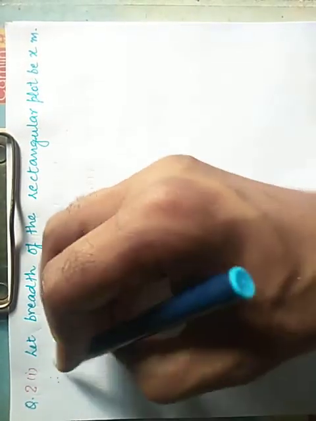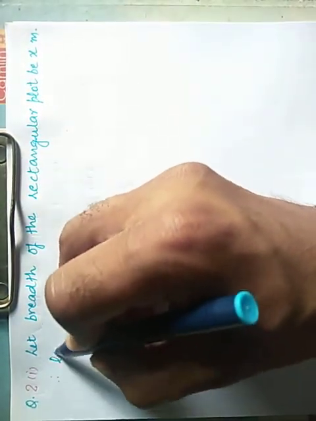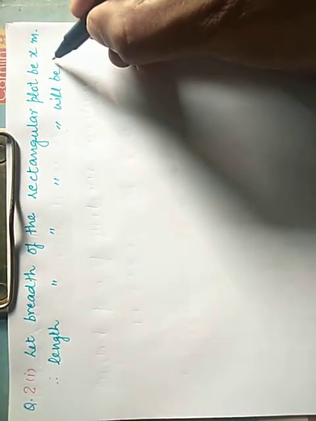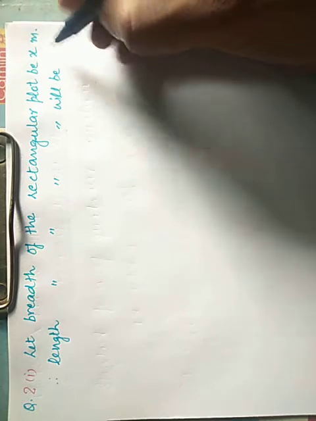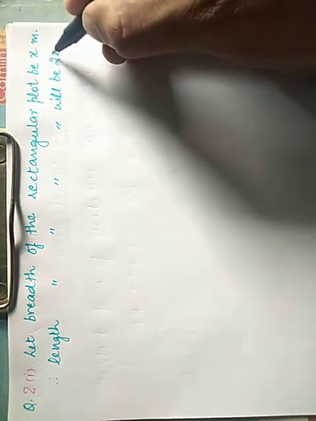Therefore length of the rectangular plot will be 1 more than twice of its breadth, so it will be 2x is twice of breadth plus 1 more, so 2x plus 1 meter.